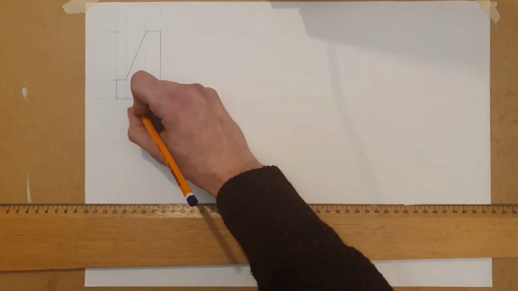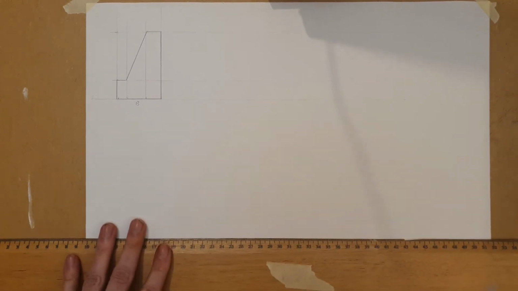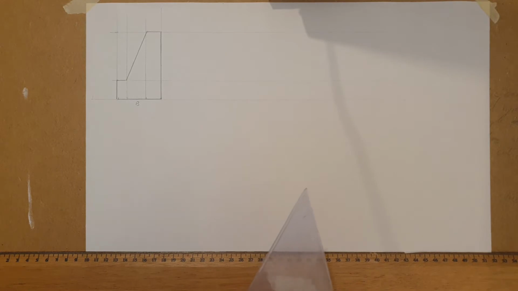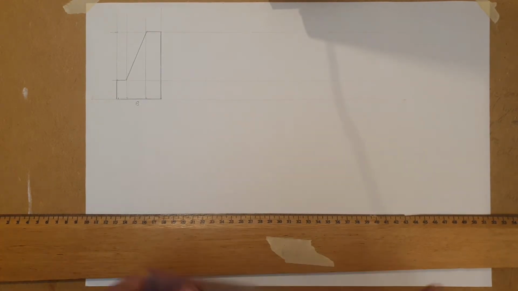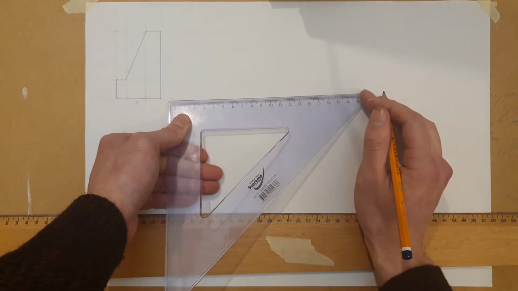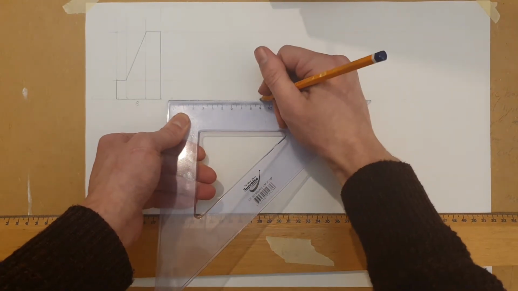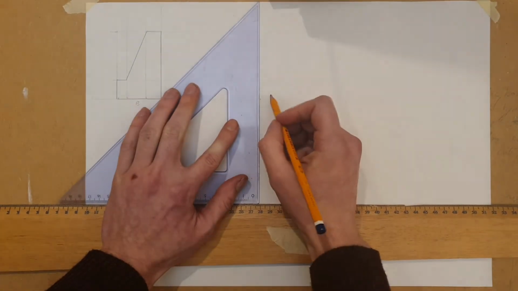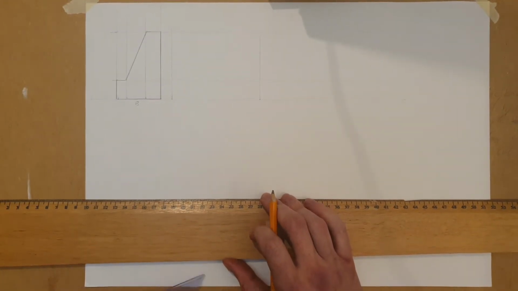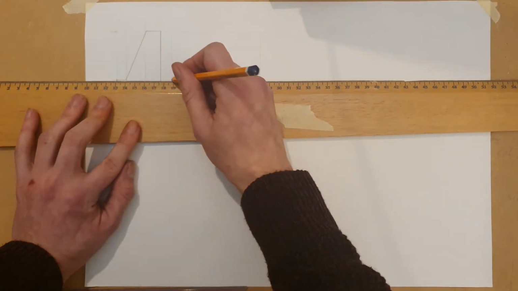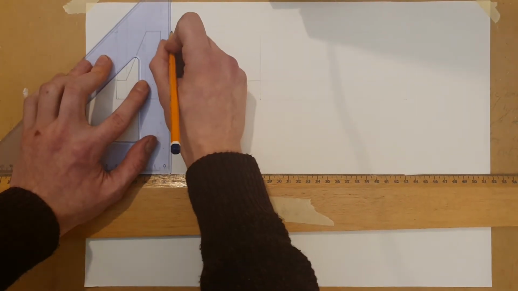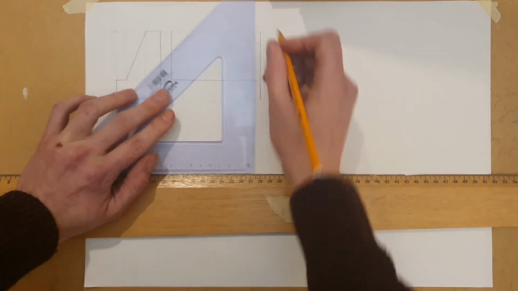Okay, so there is B, the end view, and I'm just going to put the front elevation beside it. So we're going to come across 10 and another 90. Okay, and now we have the height for the front, and all the rest is just an outline.